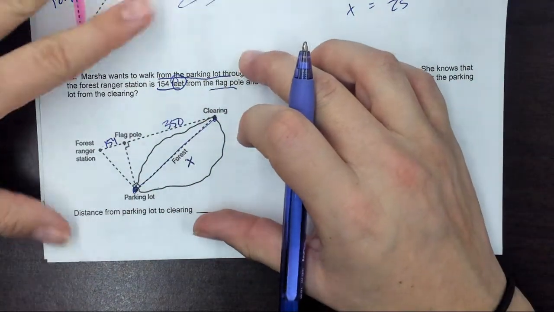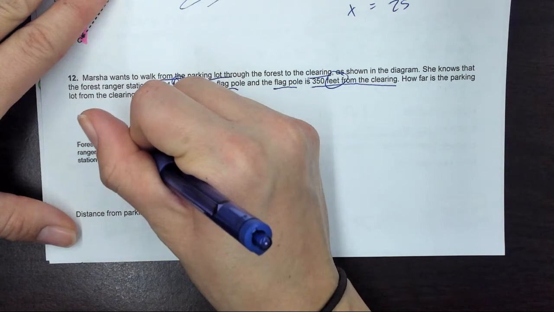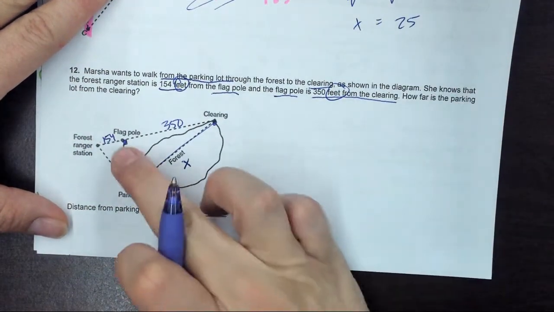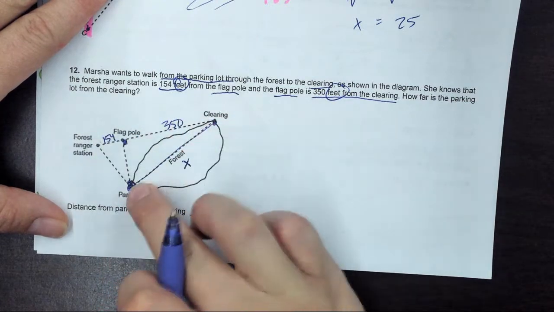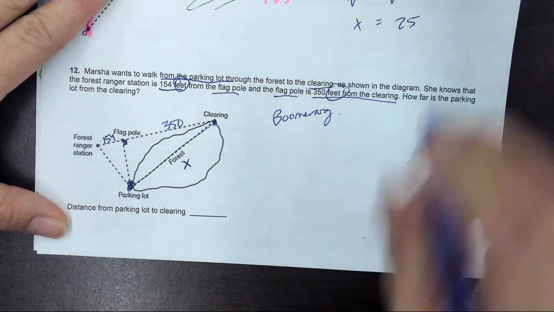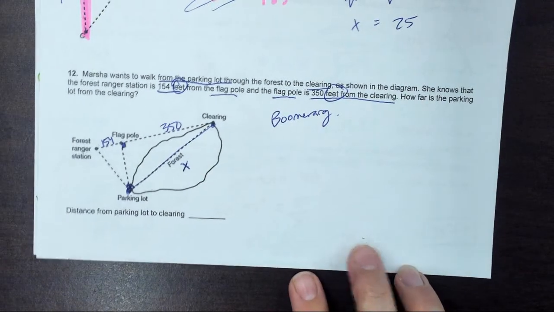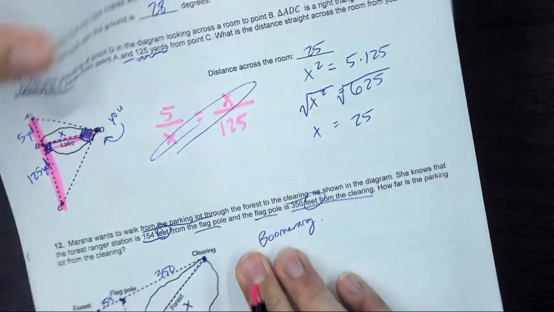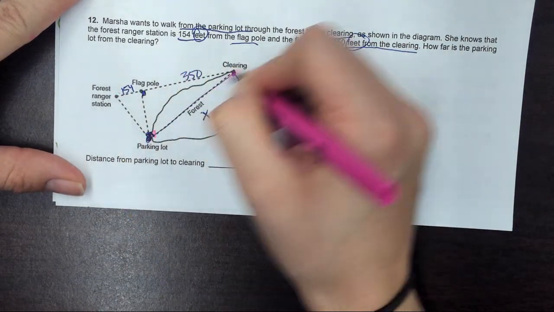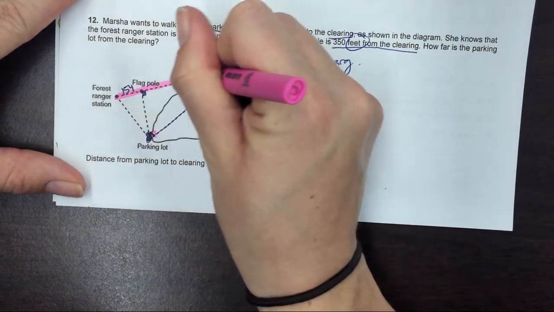Okay, and they gave you a little right angle there, it's hard to see, and a right angle here. So again, this has got to be either the heartbeat or the boomerang. If we're all on the outside of the triangle, it's the boomerang. Let's do it. With the boomerang, you got to start with the hypotenuse of the big triangle. Here's your right angle, the big triangle, so the hypotenuse is here.